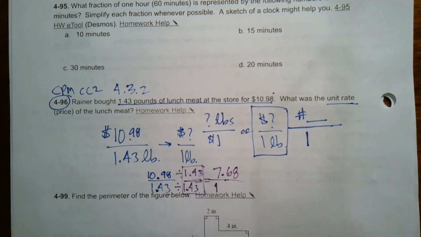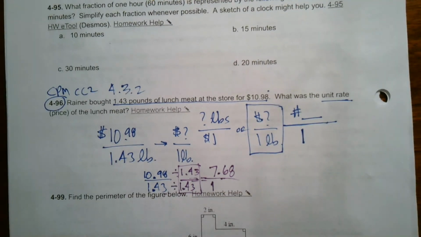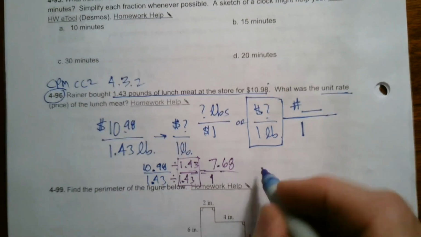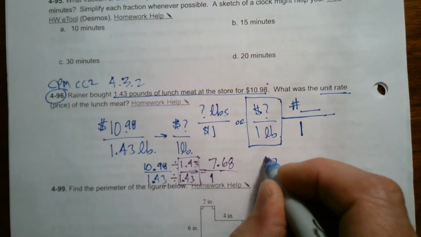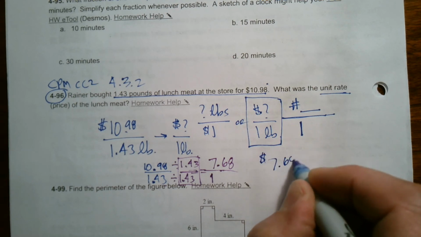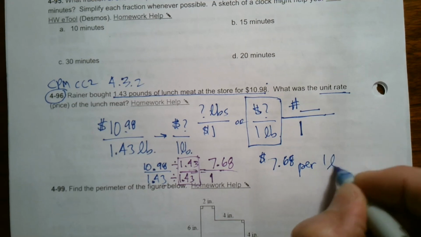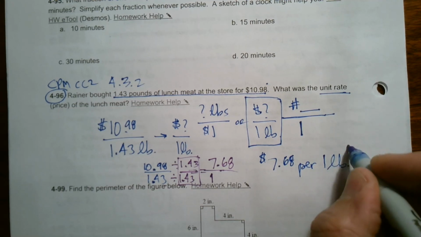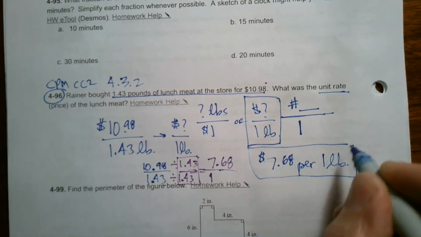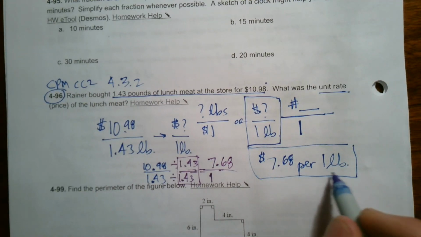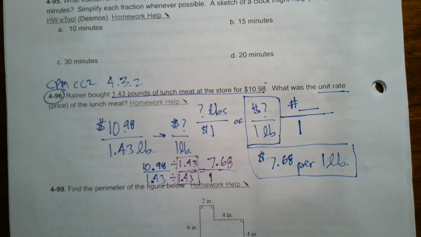So what does that tell me now? That gave me my answer: it's $7.68 per 1 pound. Per pound. So that's my unit rate. $7.68 per 1 pound. Okay. All right, there we go.